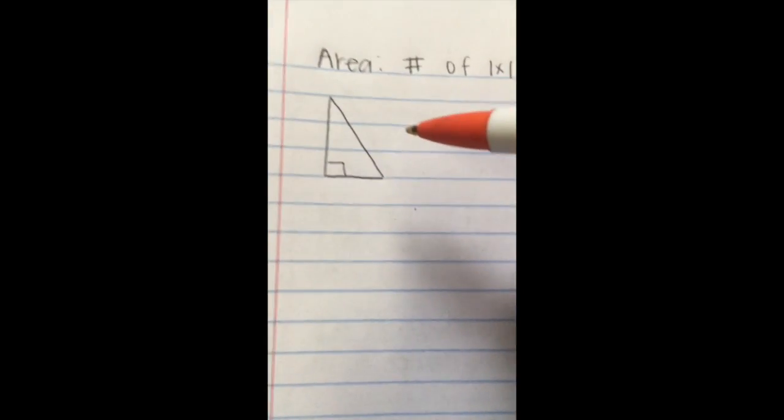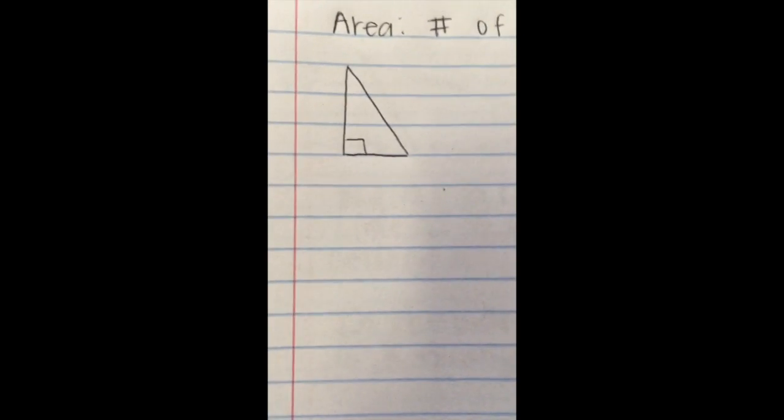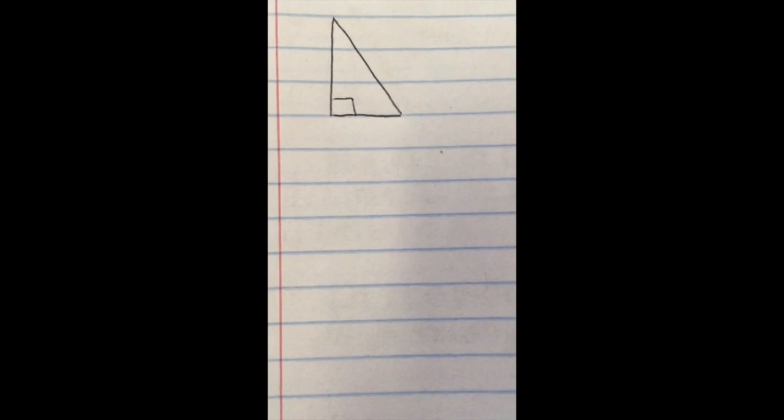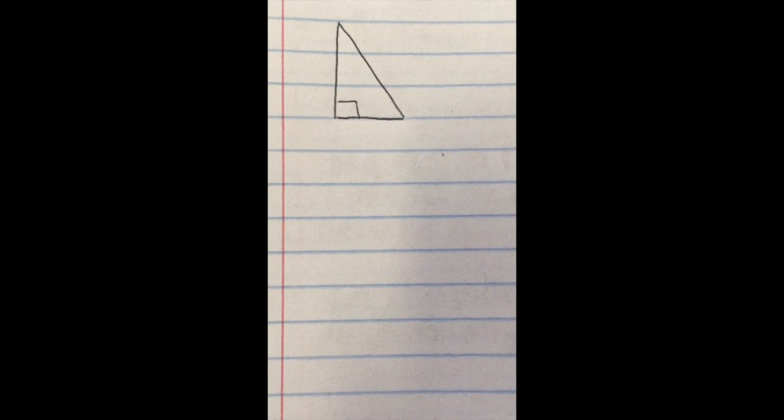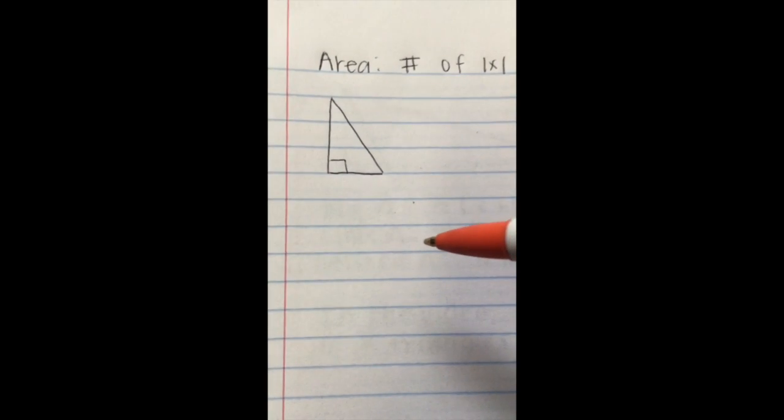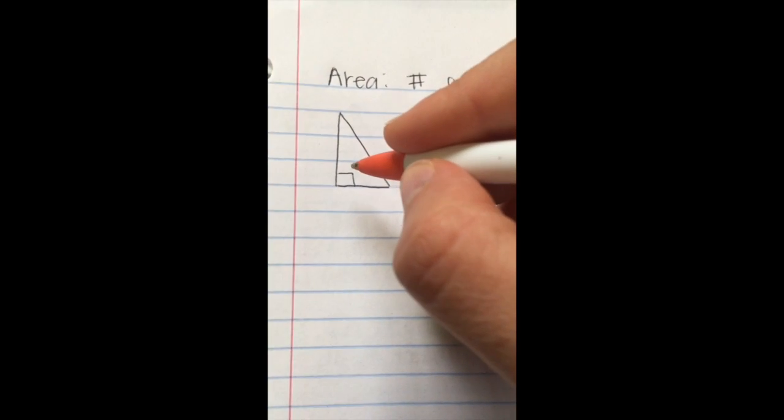Okay, so we'll look right here. We have a right triangle. First we should define what a right triangle is. A right triangle is any triangle that has a 90-degree angle in it. So we see that this triangle has a 90-degree angle, so we know that it is a right triangle.